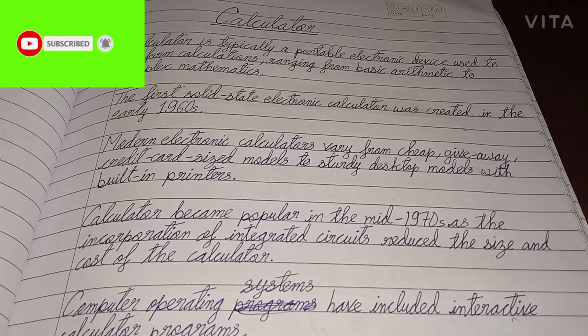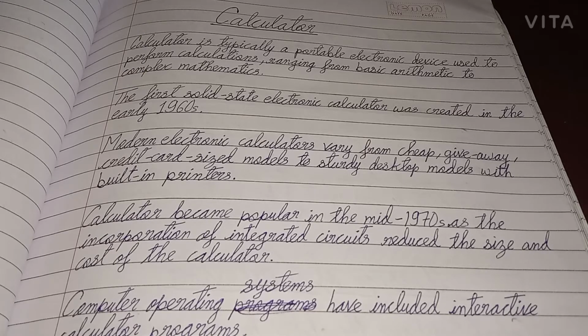In this video we are going to talk about calculator and its design. Calculator is typically a portable electronic device used to perform calculations ranging from basic arithmetic to complex mathematics. The first solid-state electronic calculator was created in the early 1960s. Modern electronic calculators vary from cheap giveaway credit card sized models to sturdy desktop models with built-in printers.